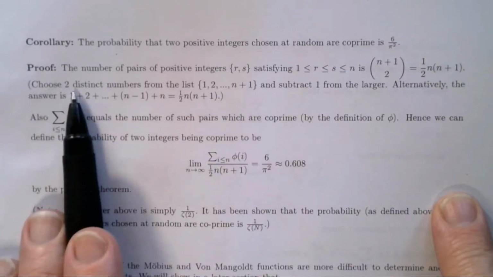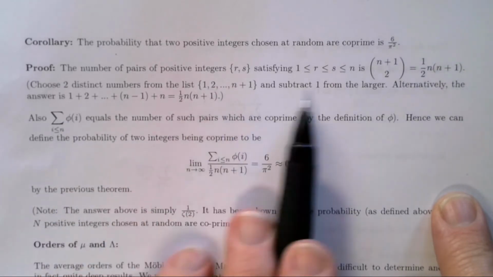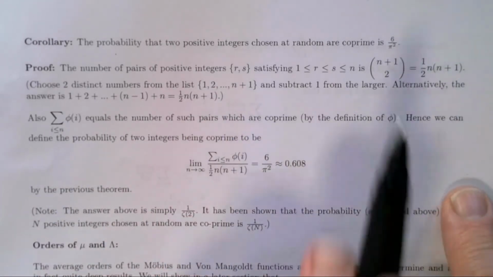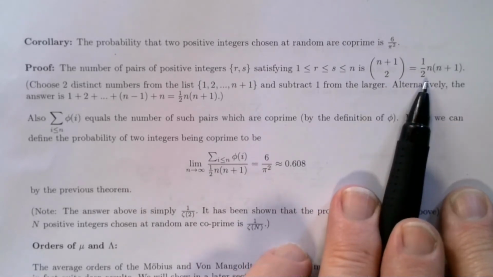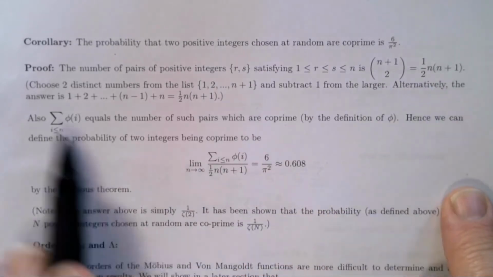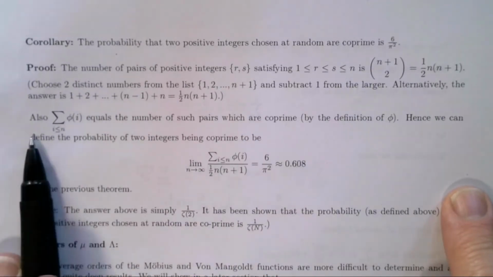Okay, so that's the little clever idea there. You take two distinct numbers from this set and subtract 1 from the larger. The number of ways of doing that is n plus 1 choose 2, which if you simplify it is a half n times n plus 1. There are other ways of thinking about it as well you might like to play with.